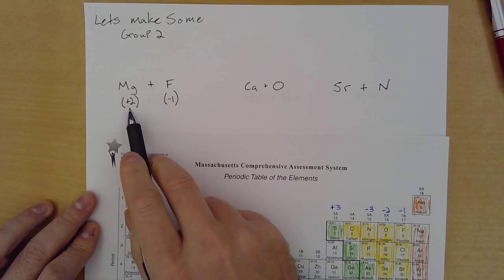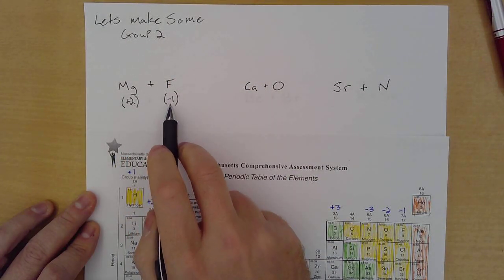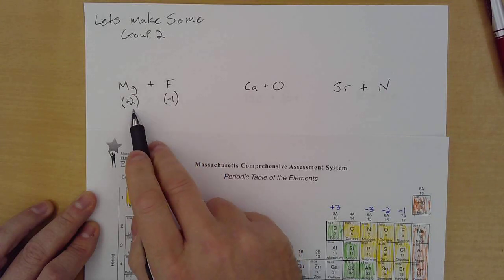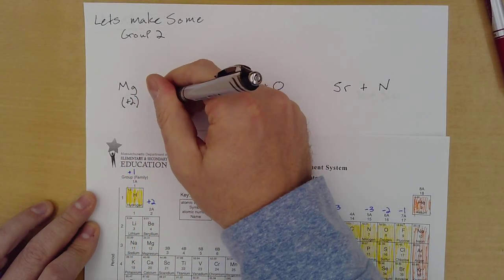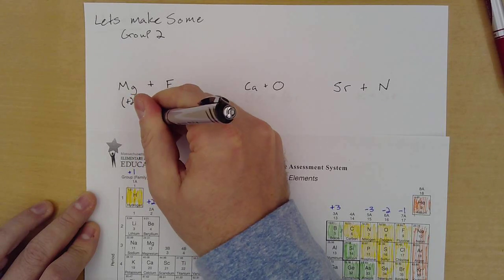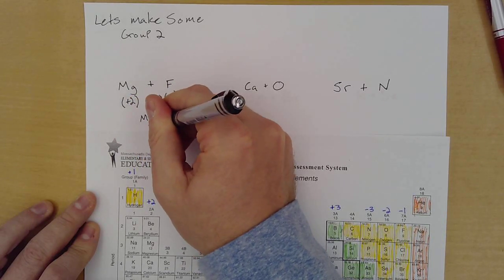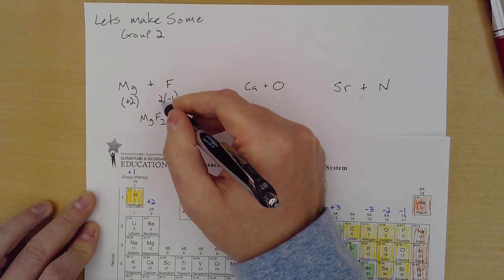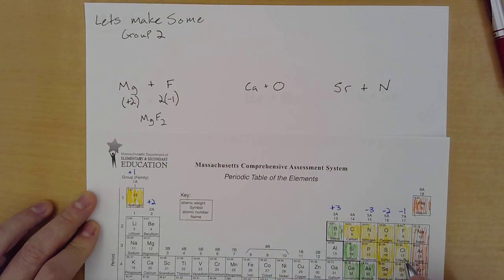Okay? They're not balanced. This is less. How many would I need? I would need 2. So we have MgF2. Again, bringing that 2 with the F down in that subscript spot.